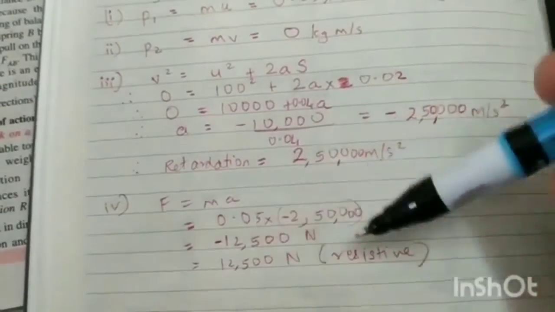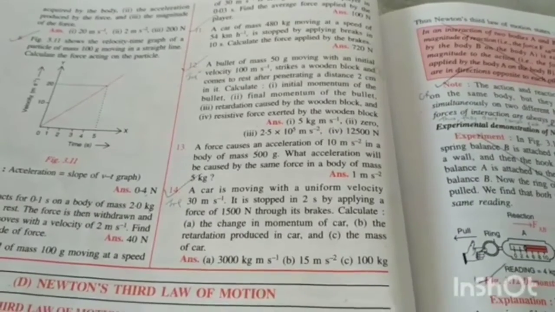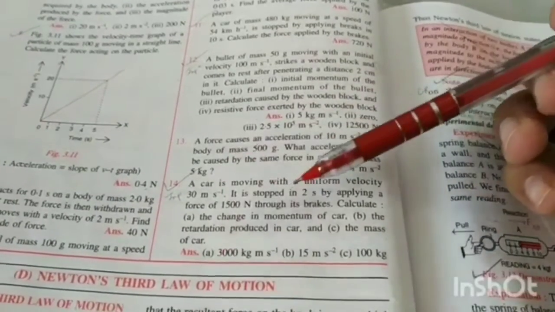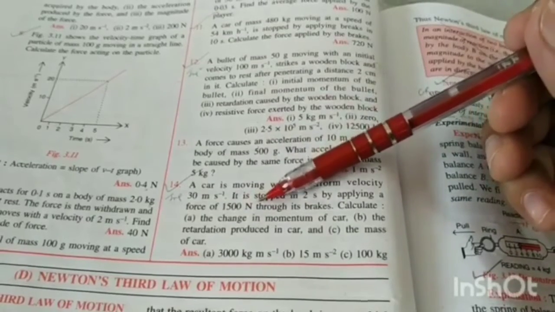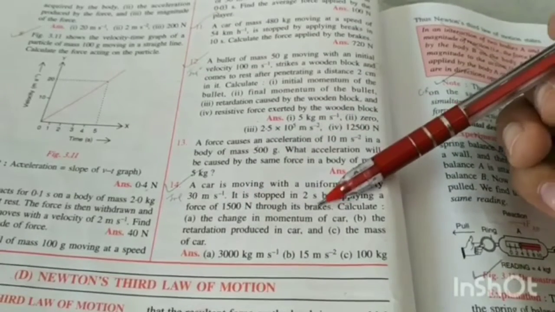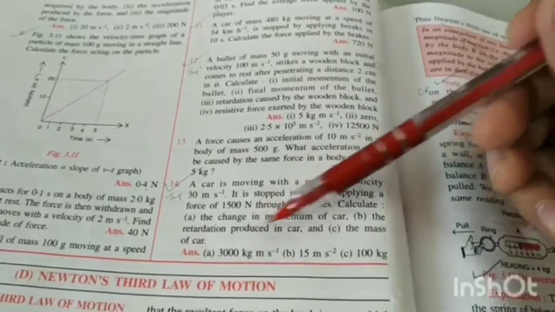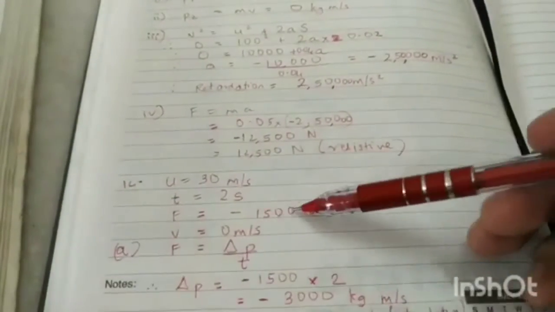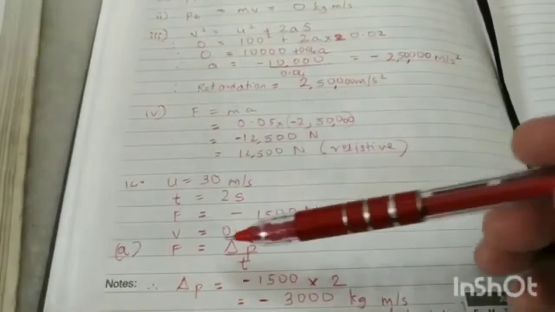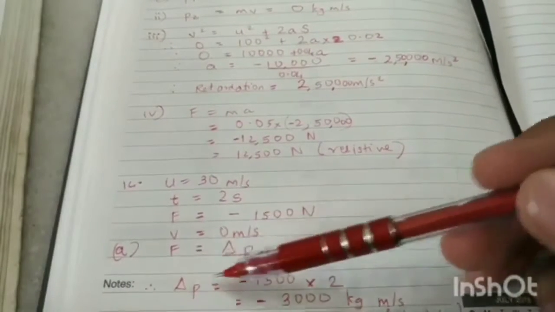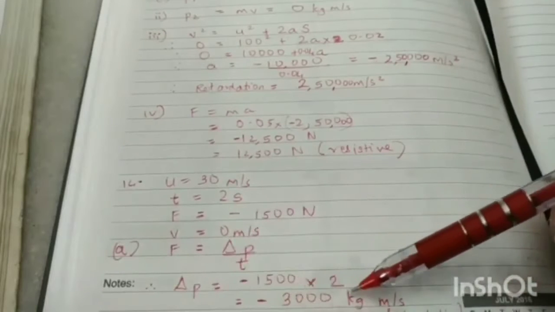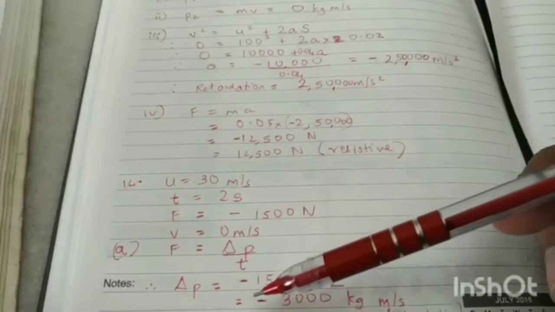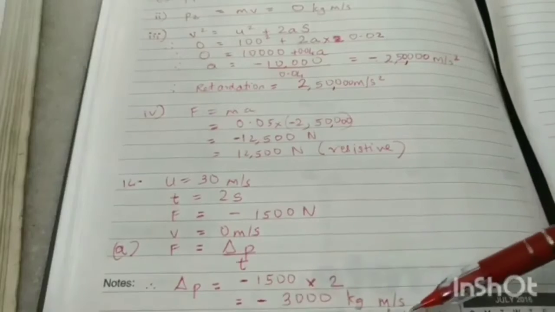Now in the 14th sum, the initial velocity is given, time is given, a retarding force is given, because brakes are applied, retardation. First, find the change in momentum. So I've written all the data, first of all. Force is negative because it's a retarding force. Formula is this, change in momentum is force into time. So I'm getting a negative answer, minus 3000 kilogram meter per second. And the final answer should always be positive, just mention retardation.